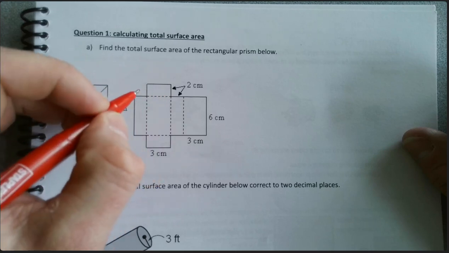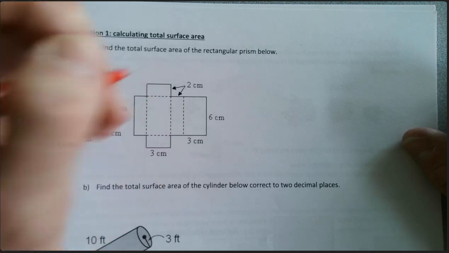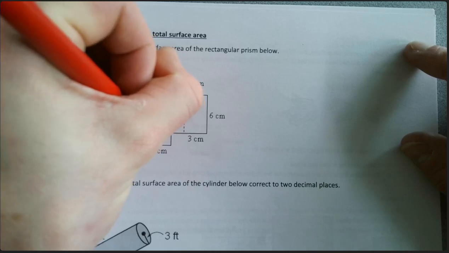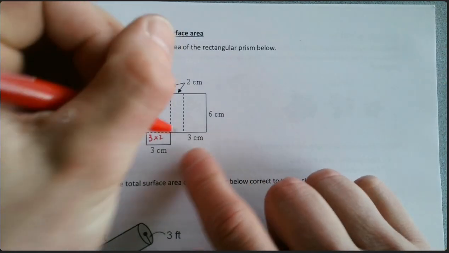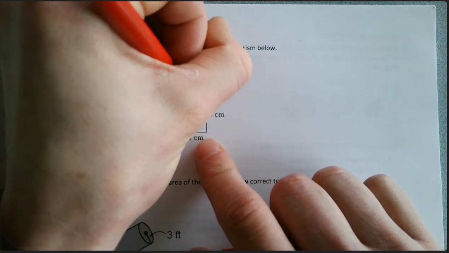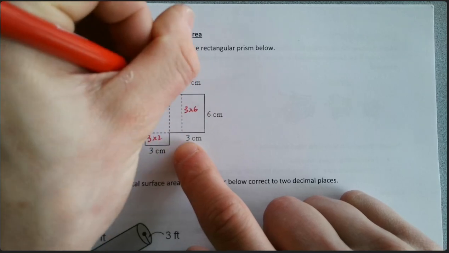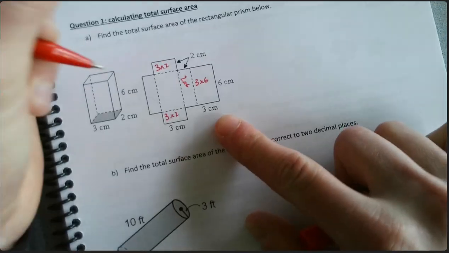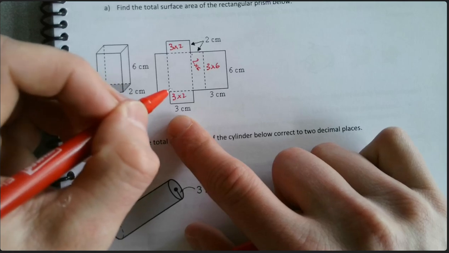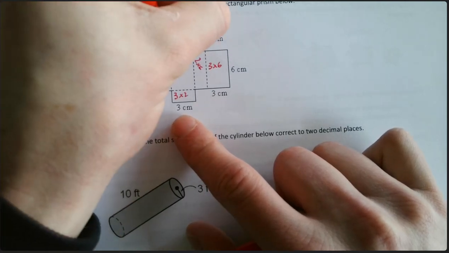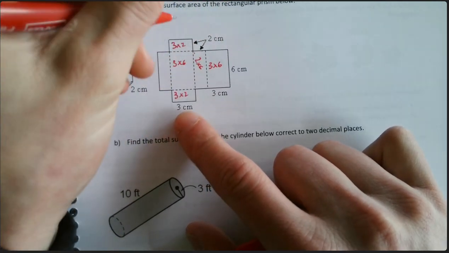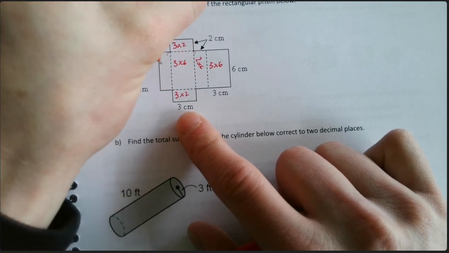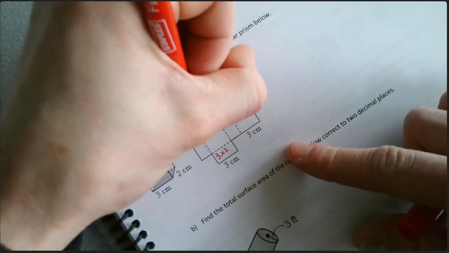If we've got this one here, it's 3 by 2. So this would be 3 times 2. This one will be 3 times 2. This one here is going to be 3 times 6. This one here is going to be 2 times 6, 2 times 6. This one here is going to be 3 times 6. This one here is going to be 2, same as this side. These are identical, so 2 times 6.